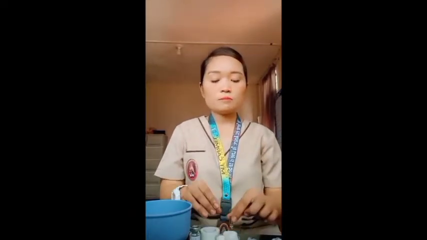So for today, I'm going to use, of course, an ampule. We are also going to use a syringe. So I'm using a 1 cc syringe. And at the same time, we are going to use cotton balls, or tissue paper later on for breakage. And at the same time, a container where we are going to put the broken ampule, and at the same time the syringe.